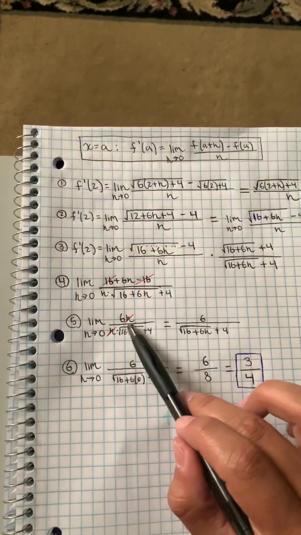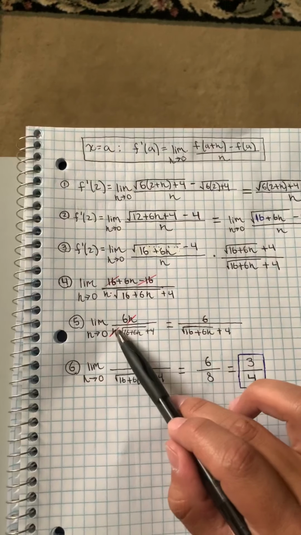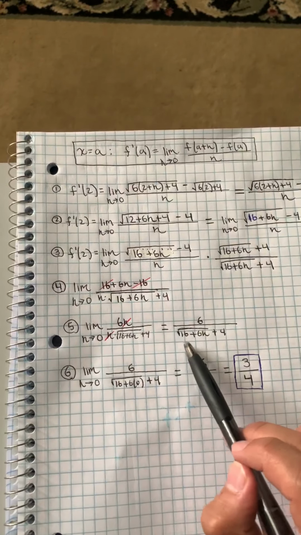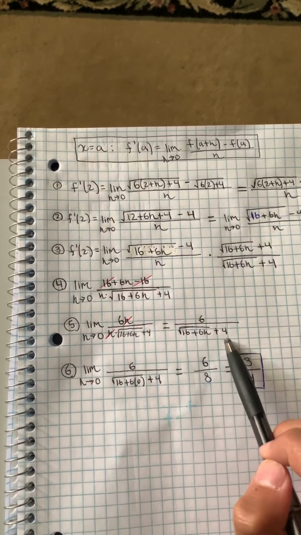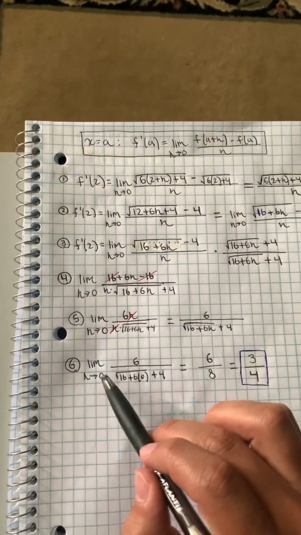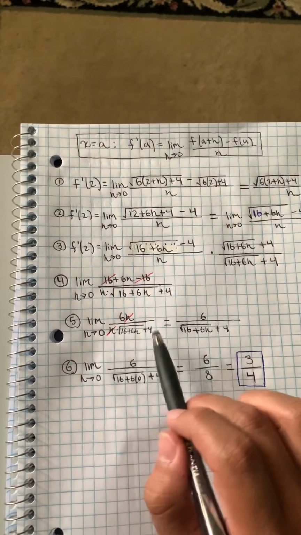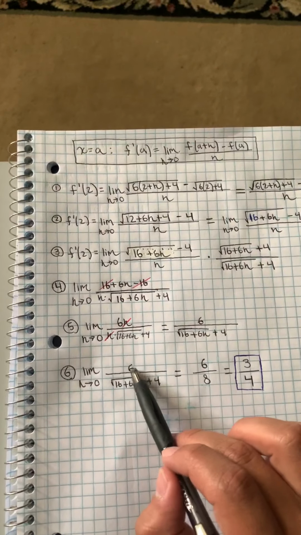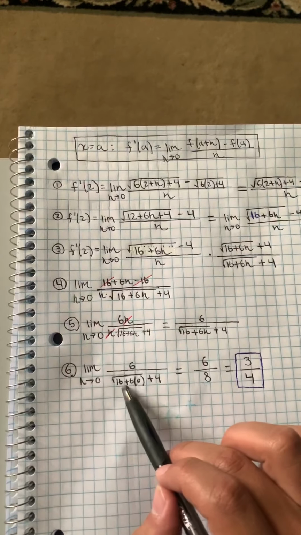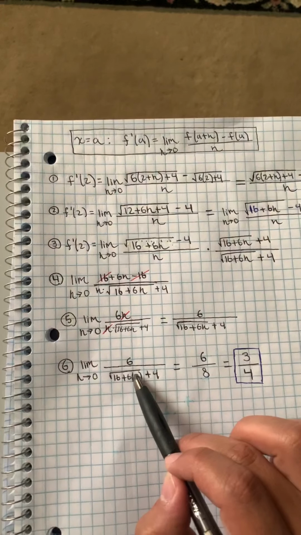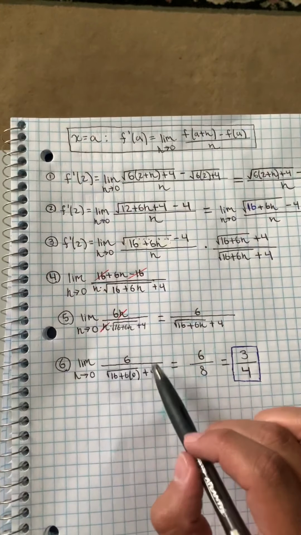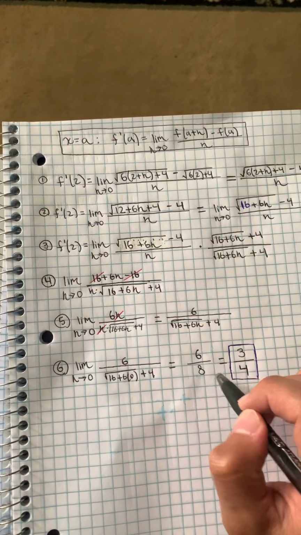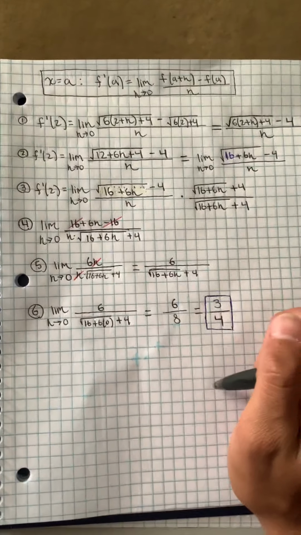And then what happens here is that we cross out the h's, so all that is left is 6 all over the square root of 16 plus 6h plus 4. And then from here, since we got h out of the denominator, we just plug in 0 for h. So it is 6 all over the square root of 16 plus 6 times 0, plus 4. And then it's algebra, which is just 6 all over 8. And that simplifies down to 3/4. And that's how you do that one.